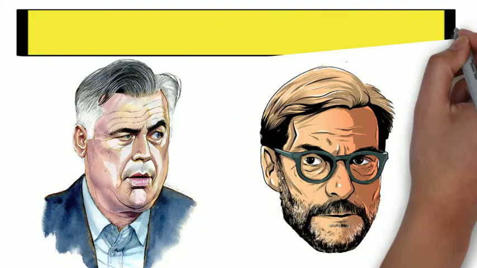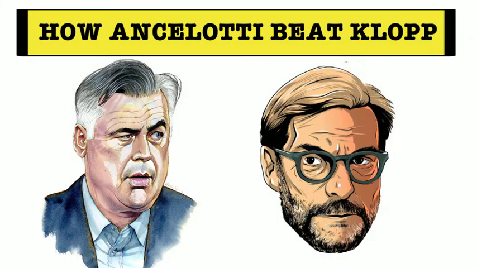How Carlo Ancelotti beat Jurgen Klopp with a smash and grab. Napoli 1, Liverpool 0, a tactical analysis.